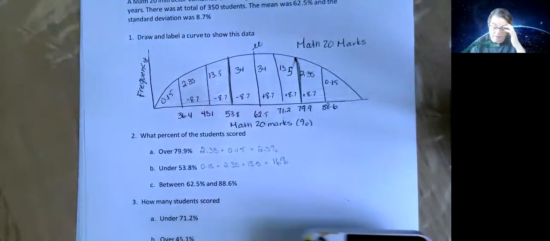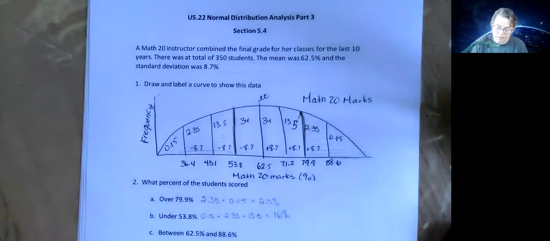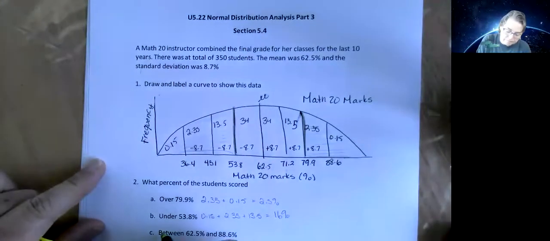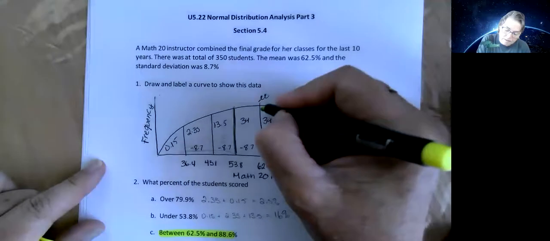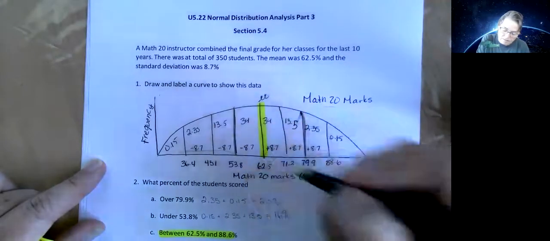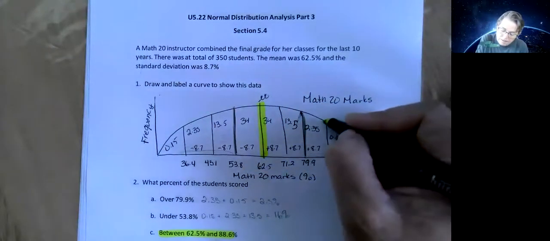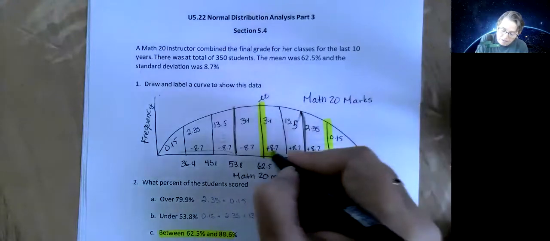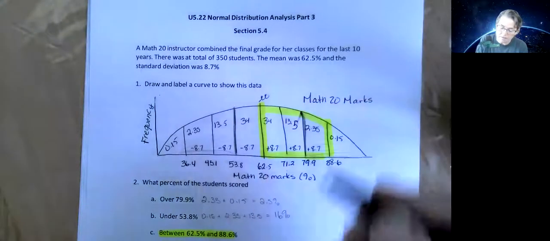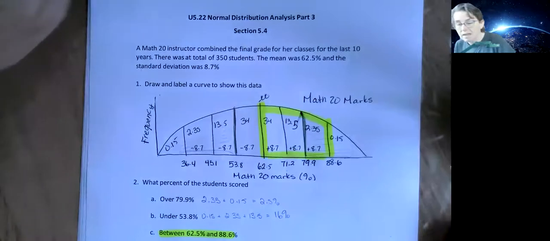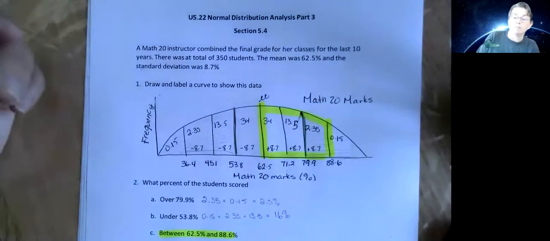All right. And then it says between 62 and 86. I'm going to use my highlighter. So there's my 62 line. And there's my 86 line. And I want the area in between. Because with this, it's either above, below, or between.